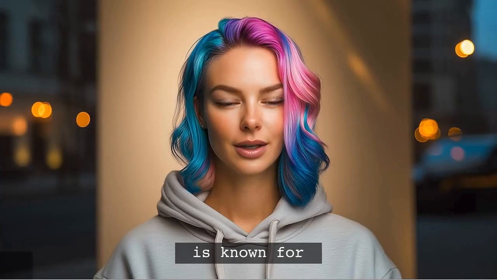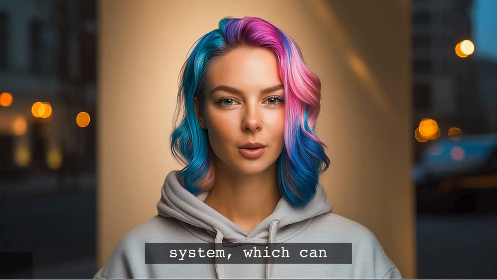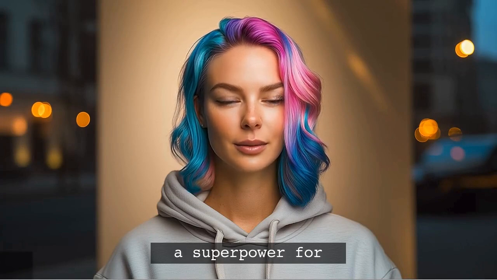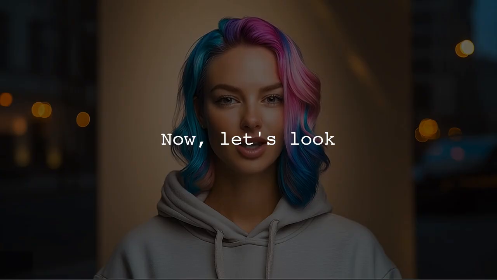Fun fact, Haskell is known for its strong type system, which can catch many errors at compile time. It's like having a superpower that helps you write safer code.